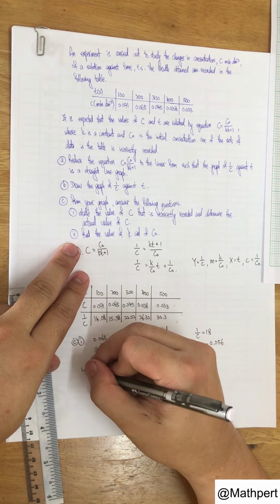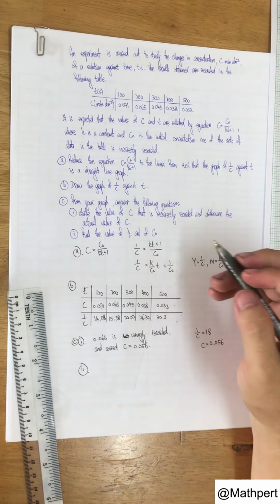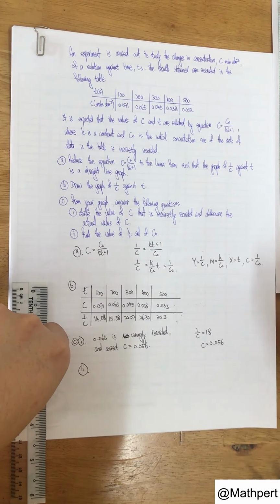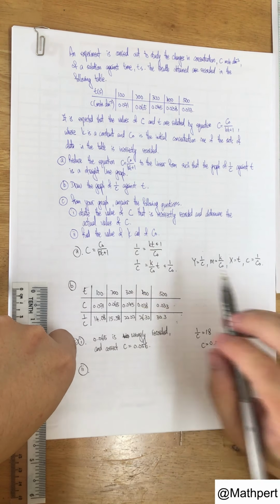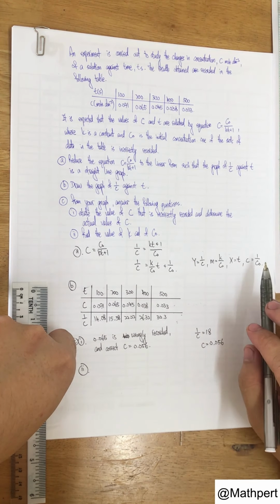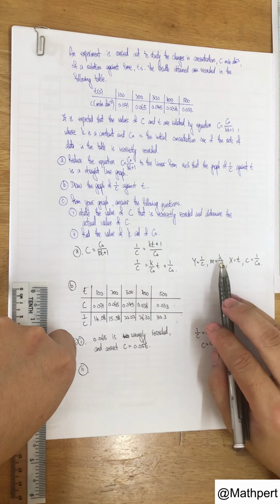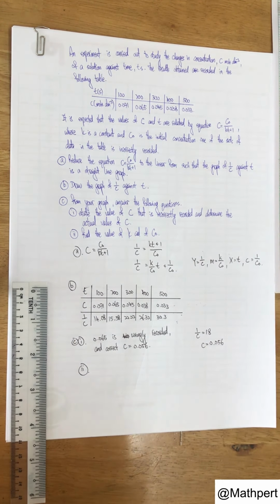Then second part, find the value of K and CO. Okay, so let's find the CO first, because if you want to find K, we need to find the M. So M is K over CO. After we find out the value of CO, then we substitute it in, and we can directly find the value of K. Right? So CO.